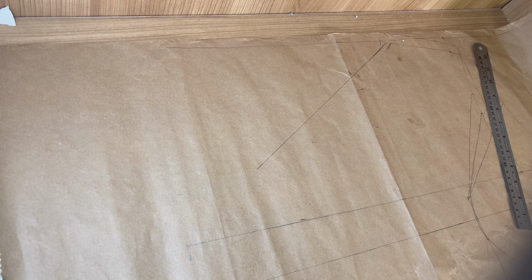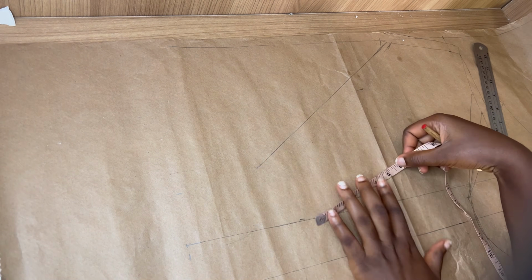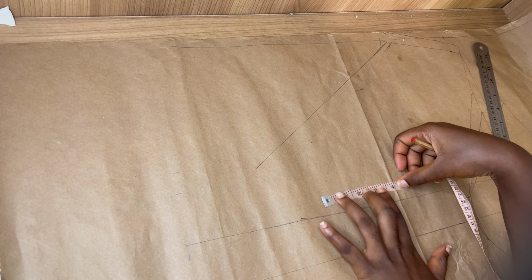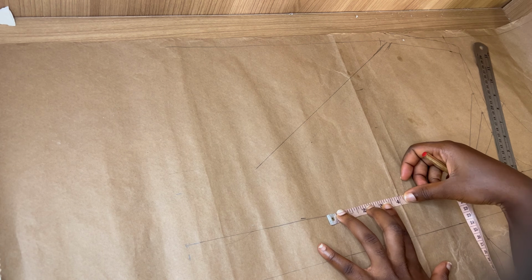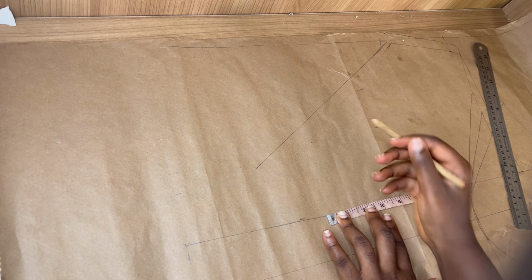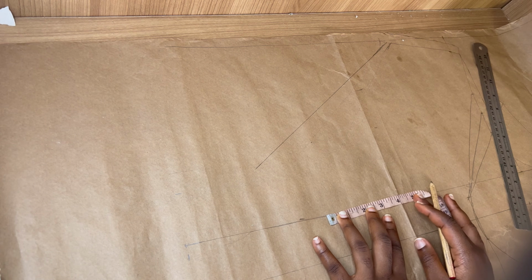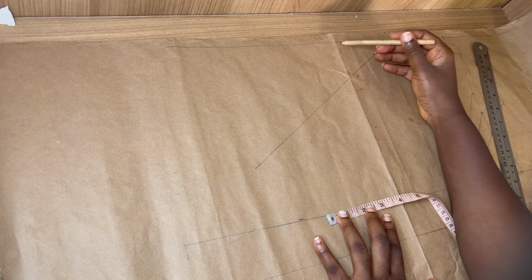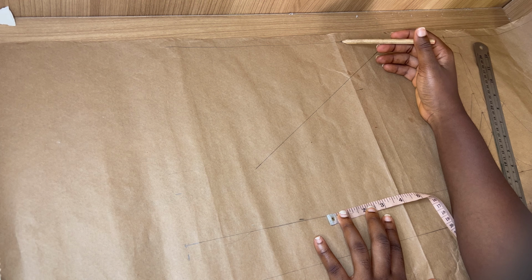So this is what it's going to look like. And from that point, I'll just confirm if that slash goes through nipple to nipple. And as you can see, it is okay. And I'm sure that this cut goes around the center and the nipple, the bust point area.